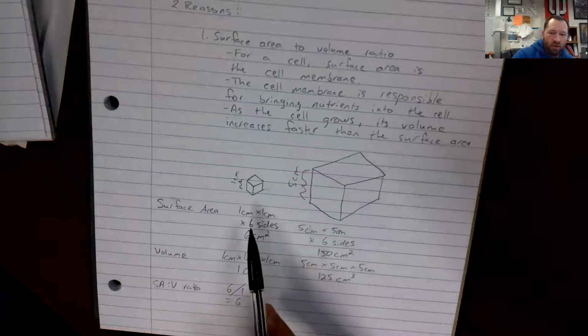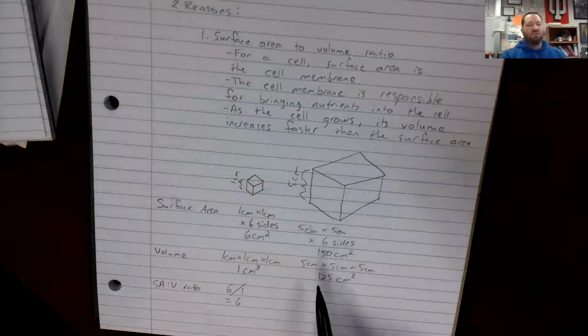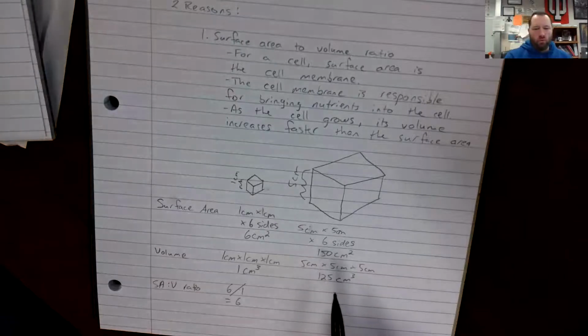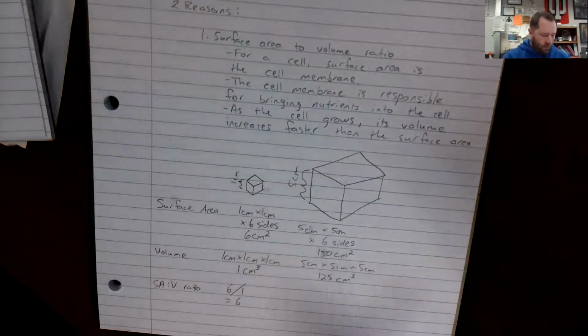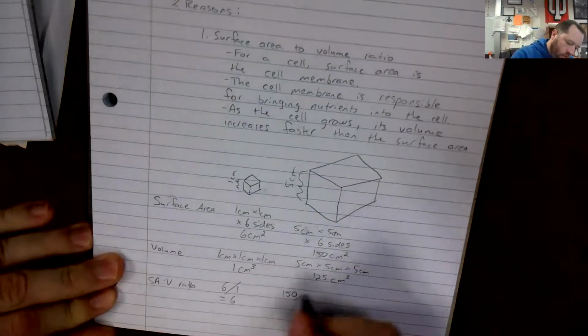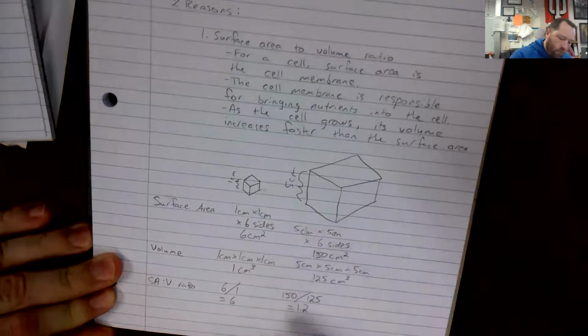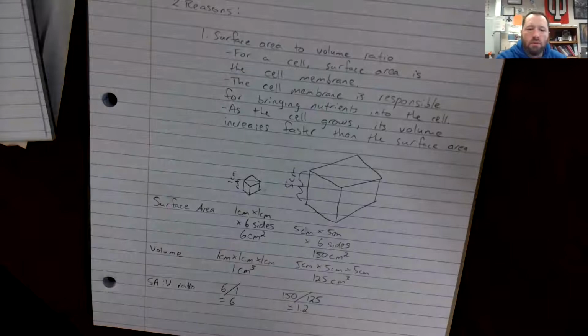So, okay, our surface area is huge. Look how big it is compared to what the little one is. It's much larger, but so is the volume. That's why we need the ratio. When we divide our 150 by 125, we get a ratio of only 1.2.